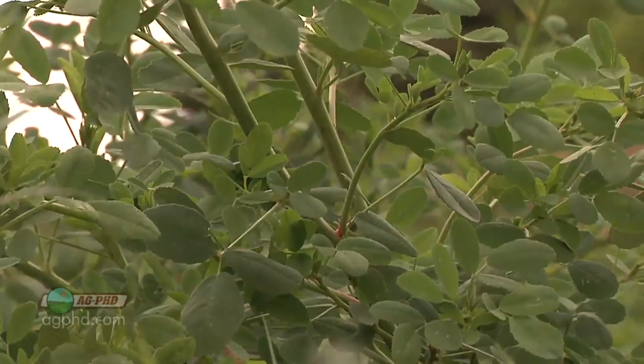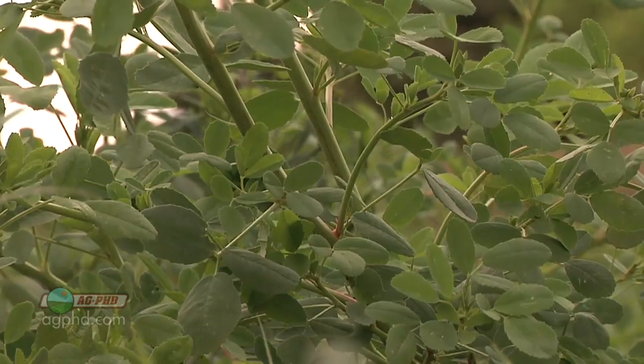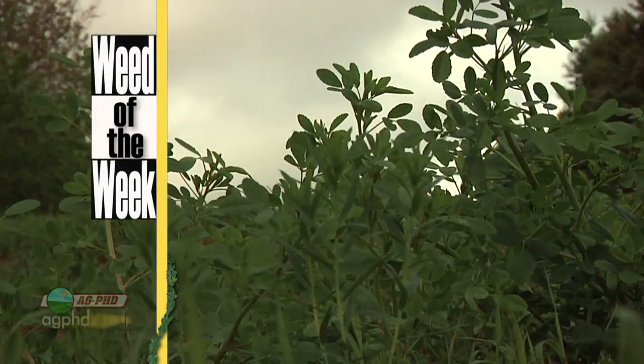Well, when it comes to our Weed of the Week, it's going to take something pretty strong. This weed's tough. Have you identified this week's Weed of the Week?